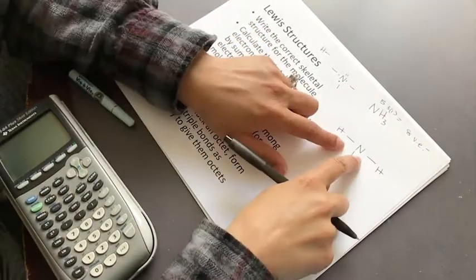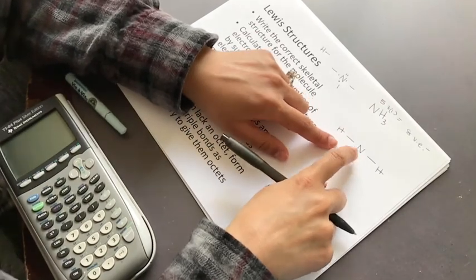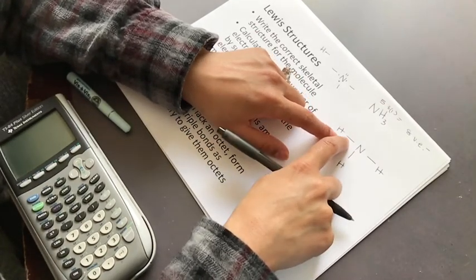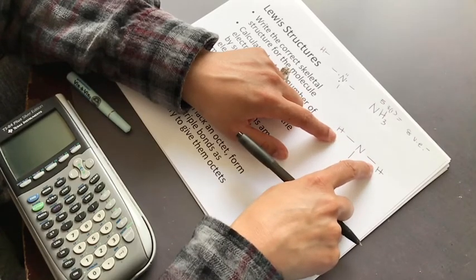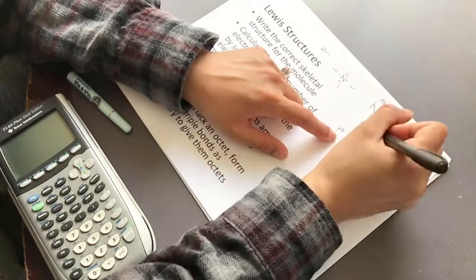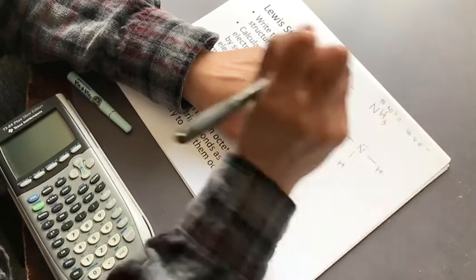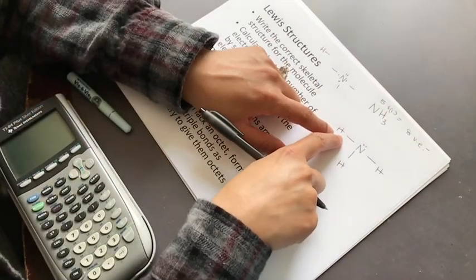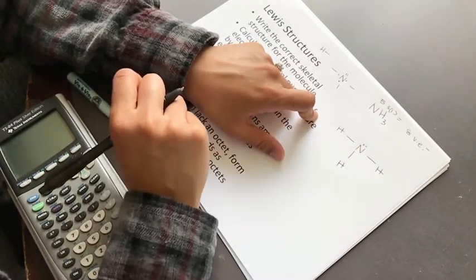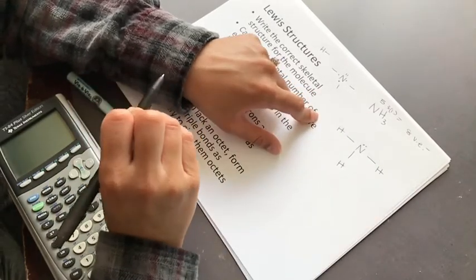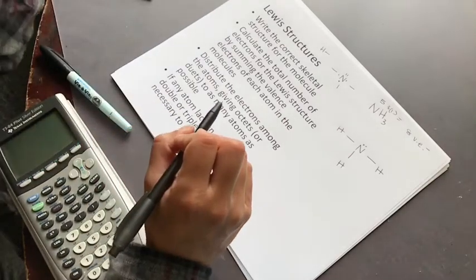Now my next step is to satisfy my central atom for the octet. Since each bond has 2, I count for nitrogen 2, 4, 6. Well, nitrogen needs 8 to be satisfied, so I have to have a lone pair here on the top. Hydrogen needs 2 to be satisfied. Each hydrogen is bonding, so each hydrogen is happy, and now my nitrogen is happy with that lone pair, and I have only used my 8 valence electrons.